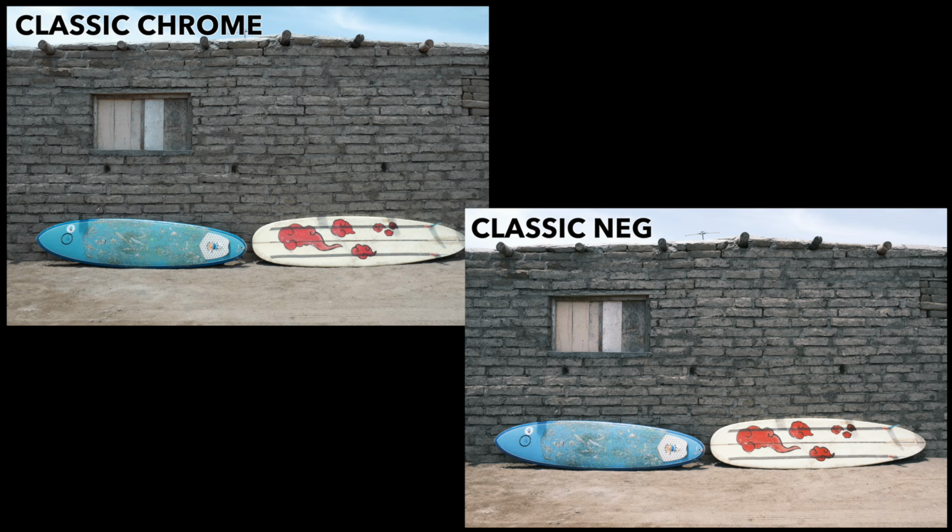Classic Chrome is much more desaturated than classic Neg, but not globally. Blues do retain some vibrance, so they are a little bit more saturated than the other colors, and the hue is also shifted towards cyan, again, in those blues. These characteristics kind of give it that nostalgic chrome look and overall cooler characteristics.